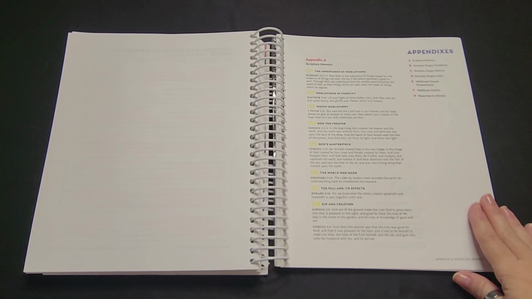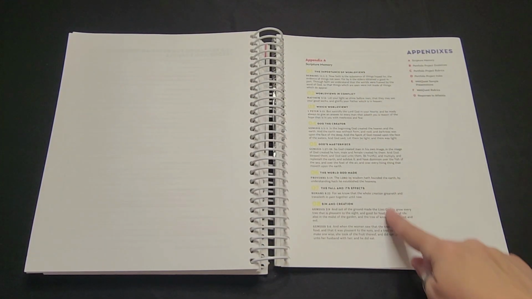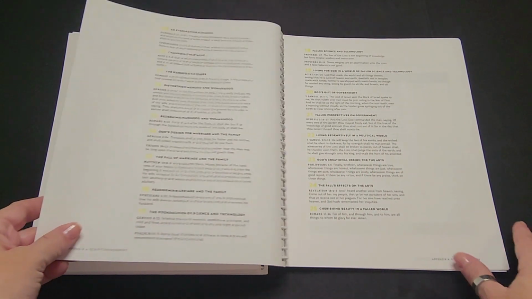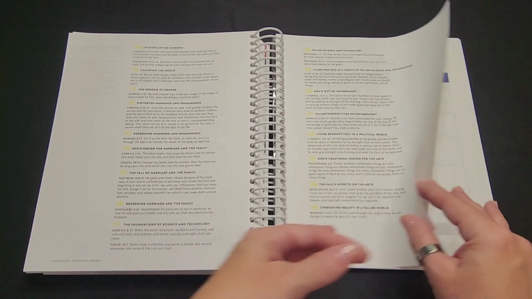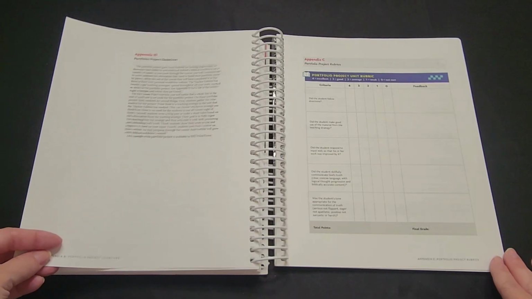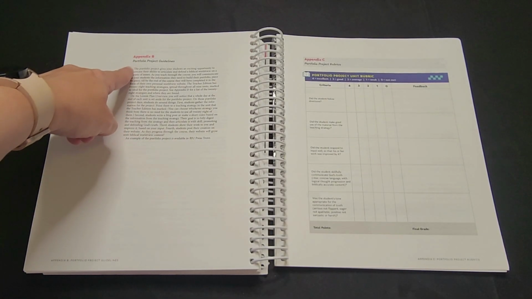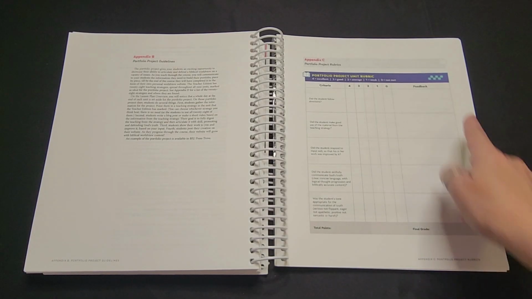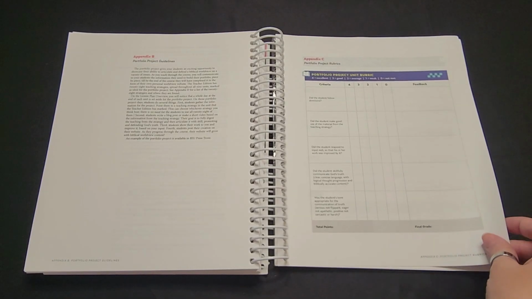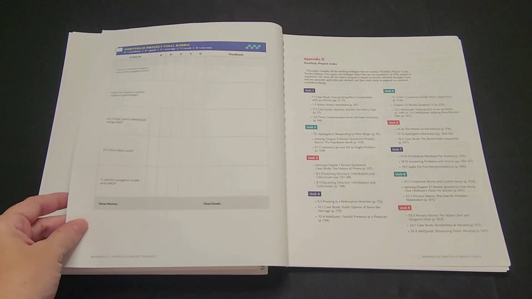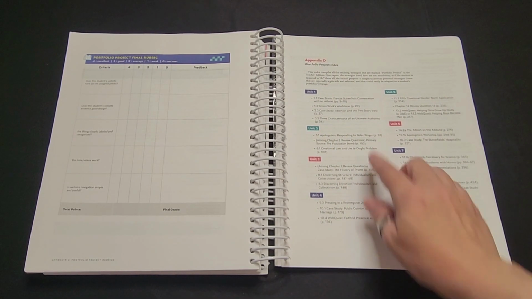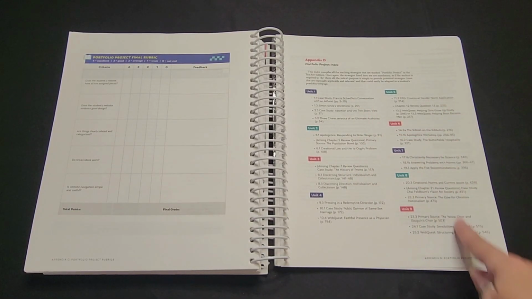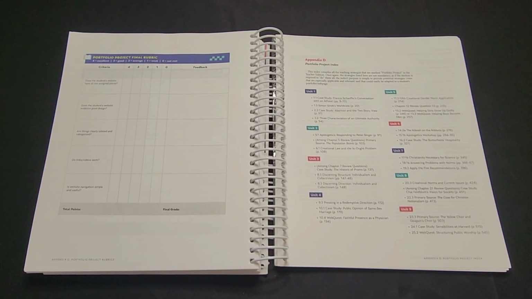Next, we have the appendix. Appendix A will cover all of the verses or passages that your student is expected to memorize throughout this course. Appendix B will give you some information and guidelines for helping your student to complete the portfolio project. Appendix C will be the rubrics for grading the portfolio project. Appendix D is a quick reference guide so that you can easily access the notes in the margin that refer to the portfolio project.